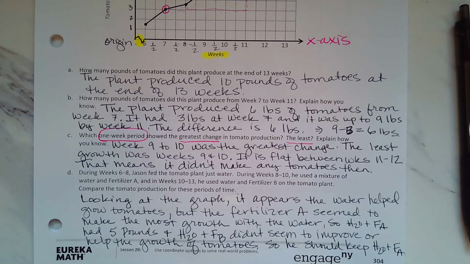Now, during weeks 6 through 8, Jason fed the tomato plant just water. During weeks 8 through 10, he used a mixture of water and fertilizer A. And in weeks 10 through 13, he used water and fertilizer B on the tomato plant. Compare the tomato production for these periods.